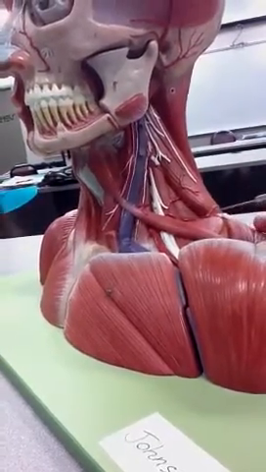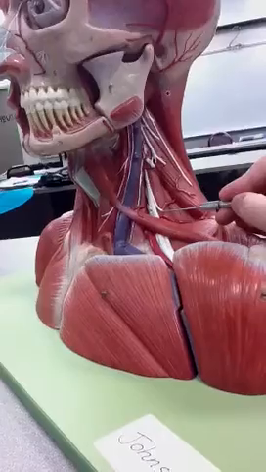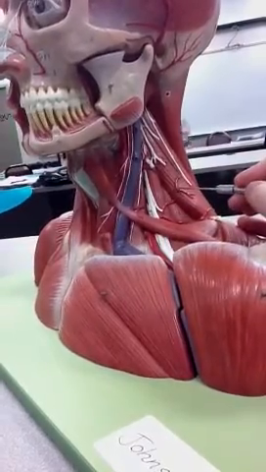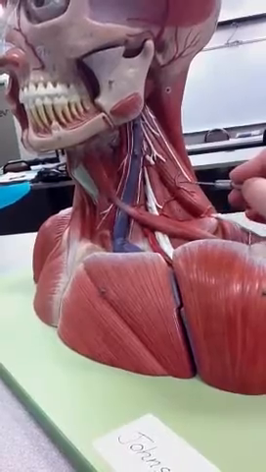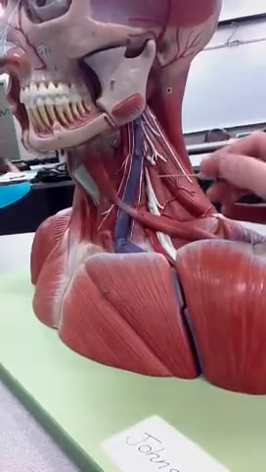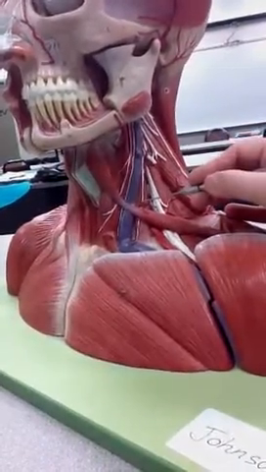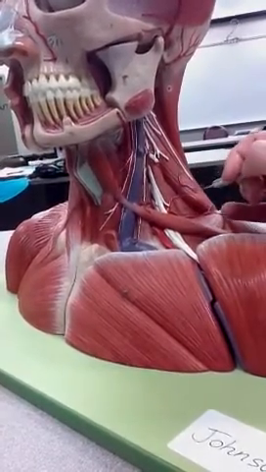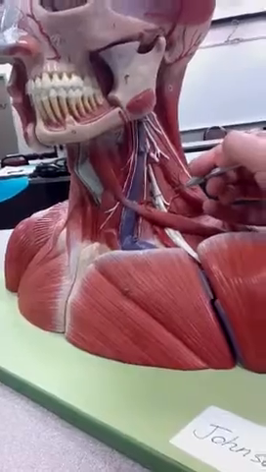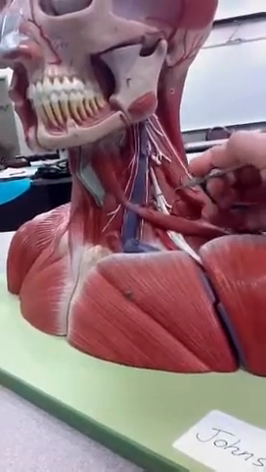our suprascapular artery. We have our ascending or transverse cervical artery here. We have our inferior thyroid artery going this way.